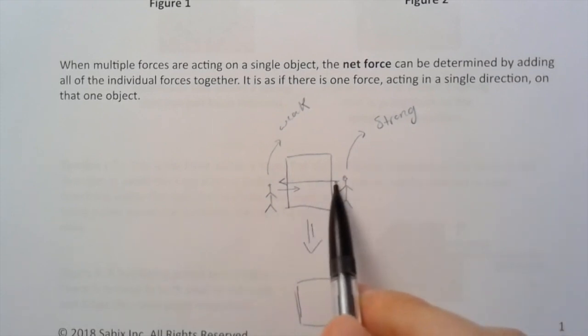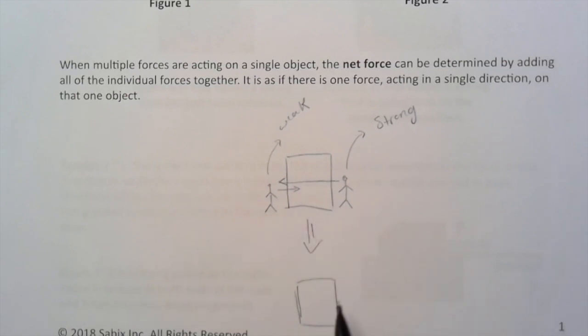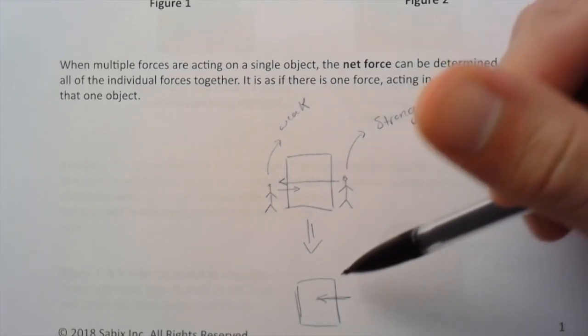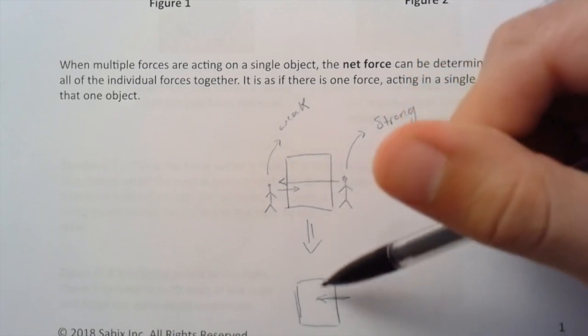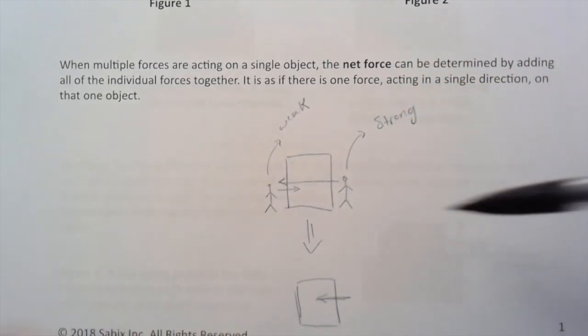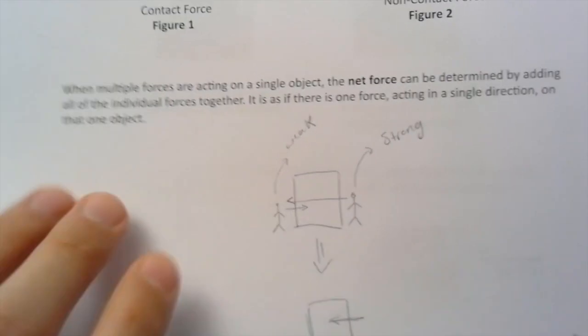And if I just took this and subtracted this from it, I would get a shorter line. So it's almost as if there is just one force acting on it to the left. So this is a net force. These are all the individual forces which lead to a net force. Just keep this in mind as we go over the problems in the future videos.